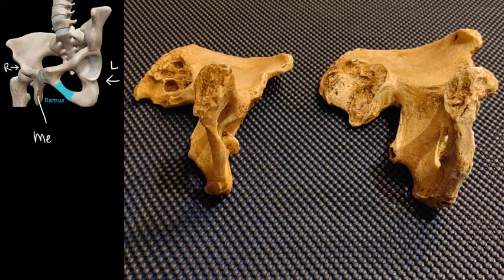So this provides us with a medial view. And here I've oriented the innominate bones, we'll call this one A and B, in a way that we can see that medial aspect of the ramus. I'll use green here just to break off the ramus. That's the area we're interested in. And if we move over here to B, we can see the ramus.